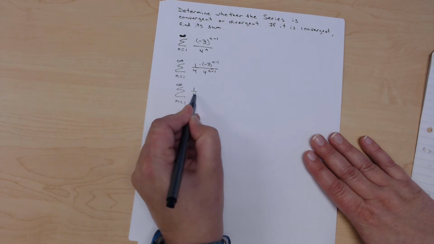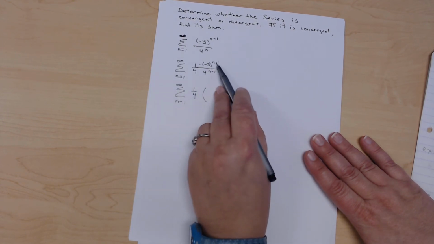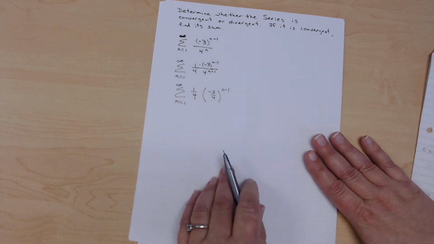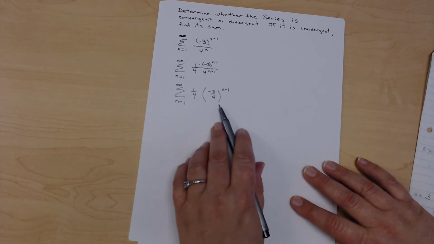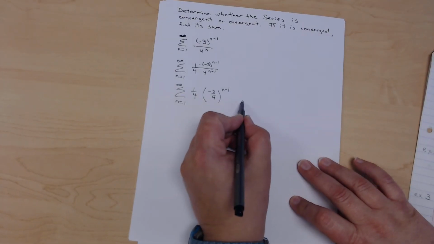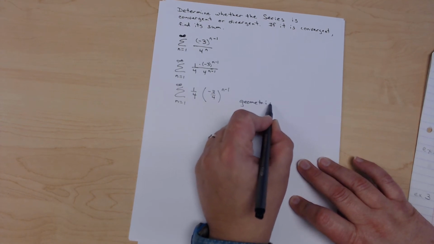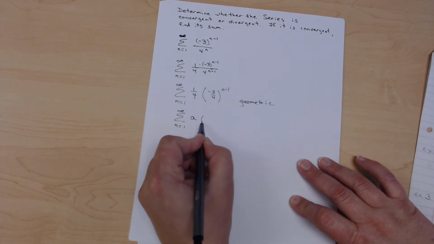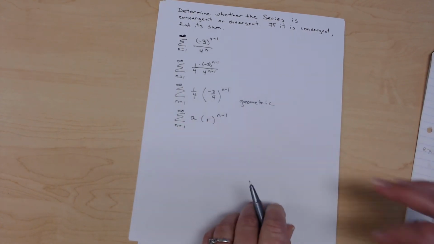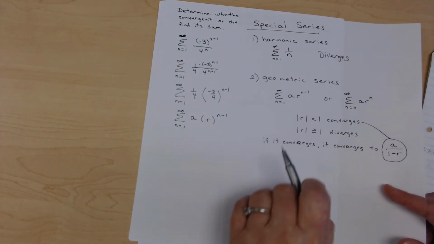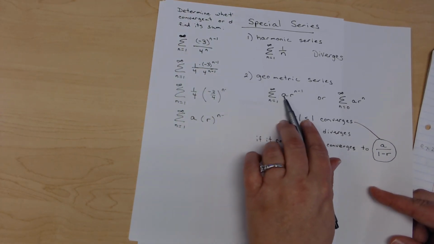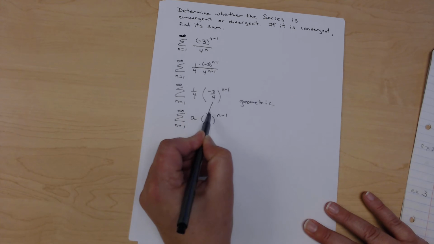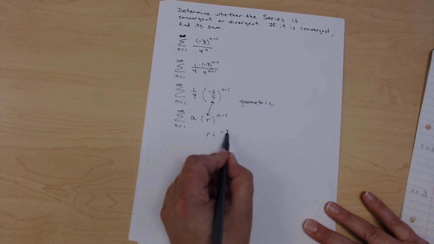I'm going to rewrite this as 1/4, and then because these exponents are the same, I'm going to rewrite it as -3/4 to the n minus 1. Okay, and this is now geometric. This is a r to the n minus 1. Go back, look in your notes. Geometric, 1 to infinity, it has to say a r to the n minus 1. Okay, so that means my r is -3/4.